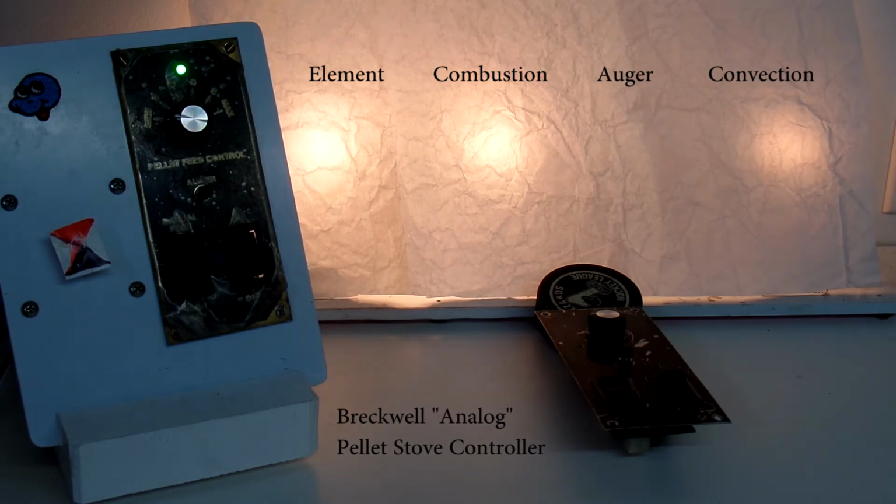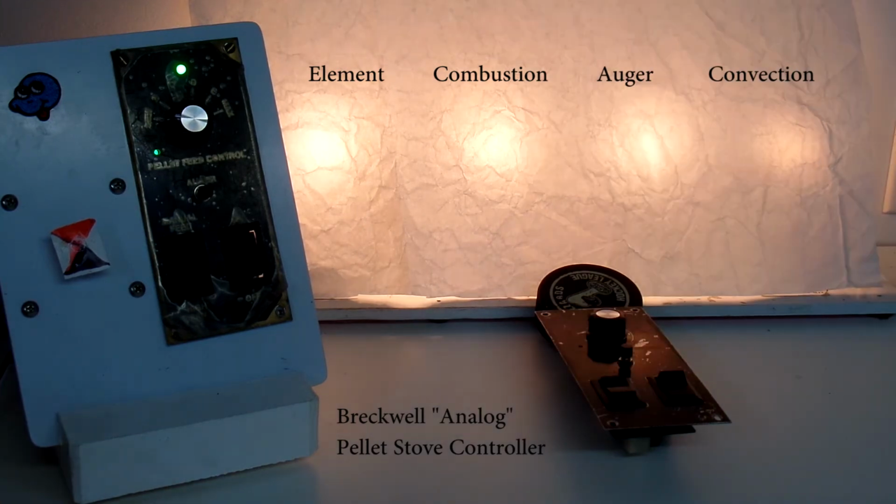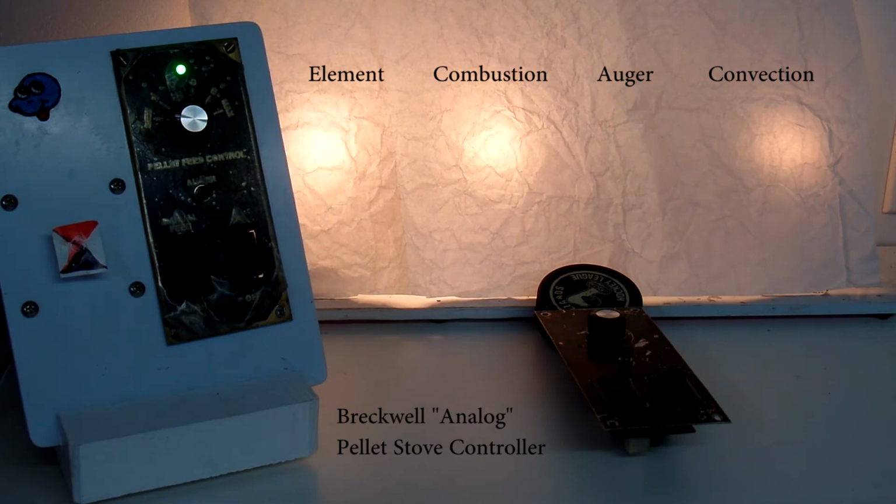So we're just waiting now for the first cycle of the auger to drive in low mode. In low mode we have a long off time and a short on time. Notice the short on time, very short. Let's go through one more cycle and then we'll switch over to max. First cycle went through as expected. The second cycle should happen shortly here. There it is, very short.